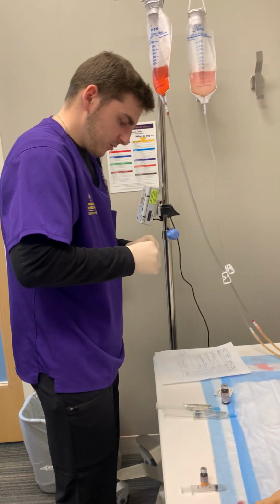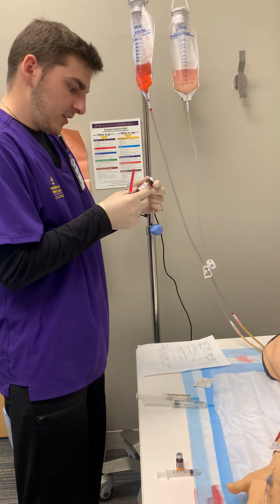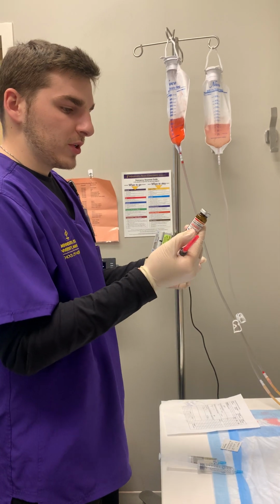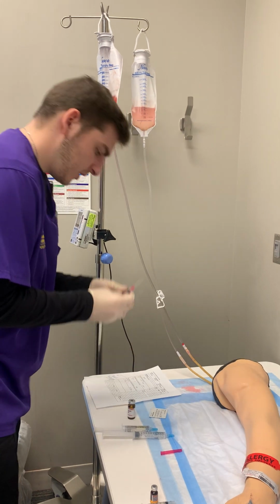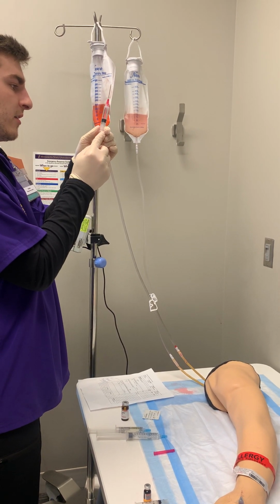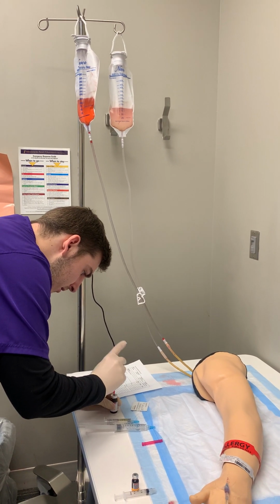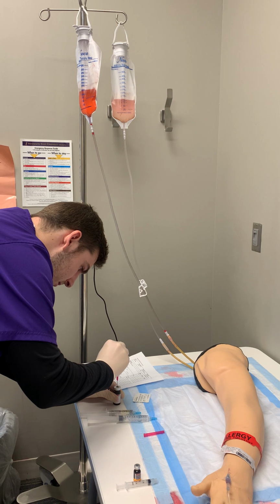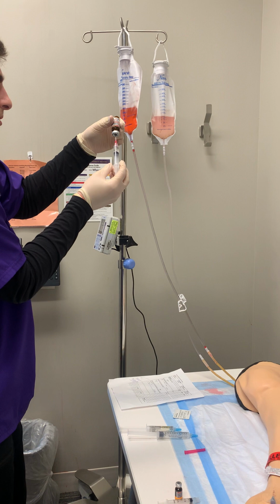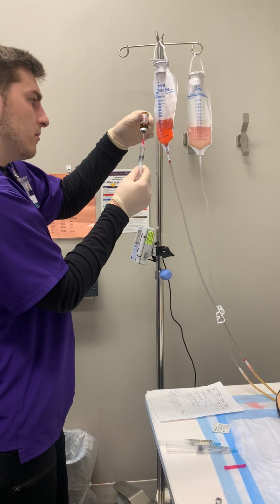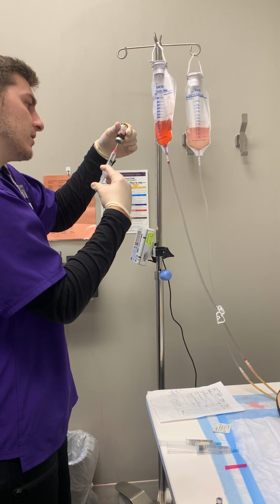And then we're just going to do the same thing for furosemide, and we're looking for 40 milligrams, and this is 10 milligrams per milliliter, so we're going to draw up 4 milliliters. So I'm going to get 4 milliliters of air and then inject that into my vial. This vial is almost empty, so I really got to get it to the bottom.